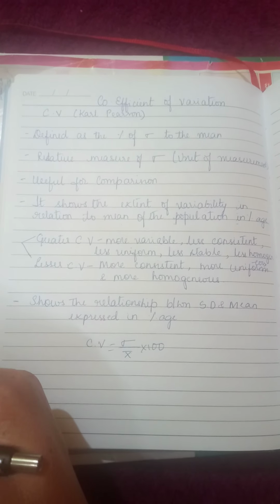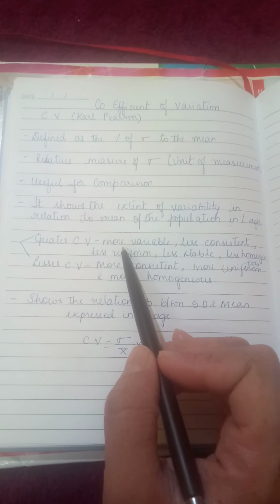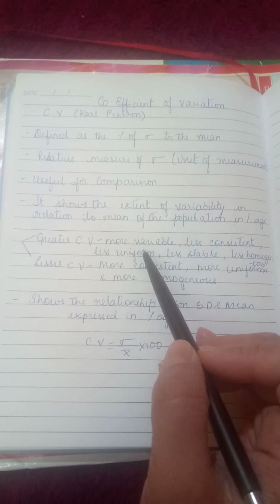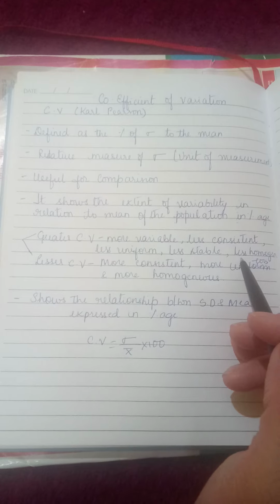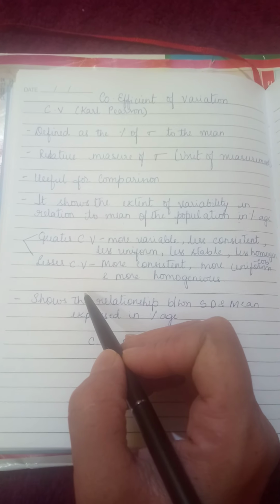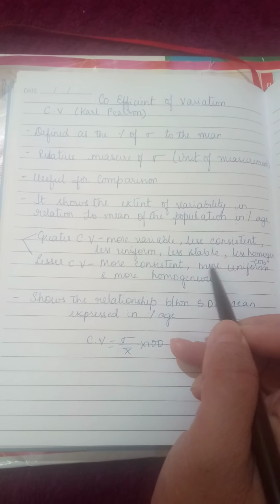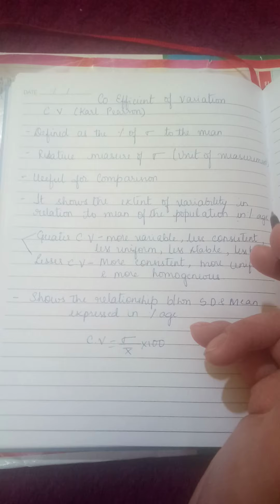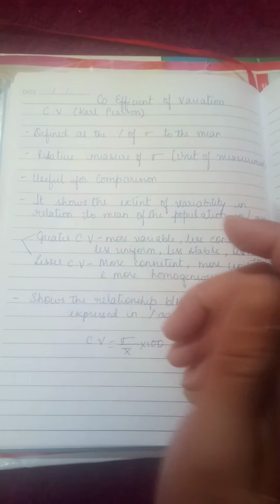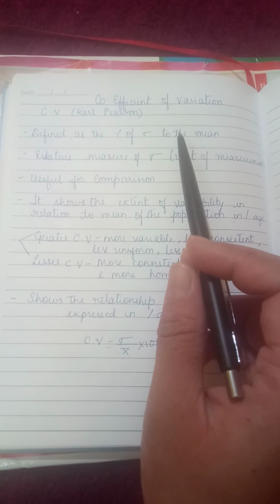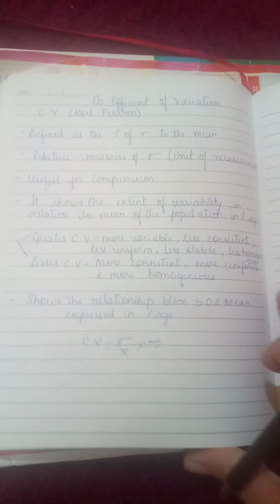Whenever you calculate your CV, if value of CV is greater, it means that it is more variable. It is less consistent, less uniform, less stable, less homogeneous. If CV is lesser, that means values are more homogeneous, more uniform, therefore more consistent. This is how two sets of data are compared when a coefficient of variation is used to find out the measure of dispersion in two sets of data series.